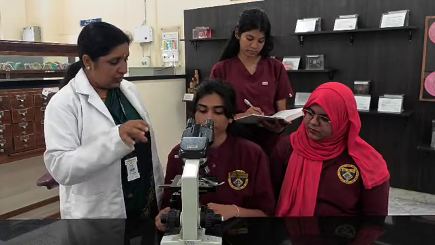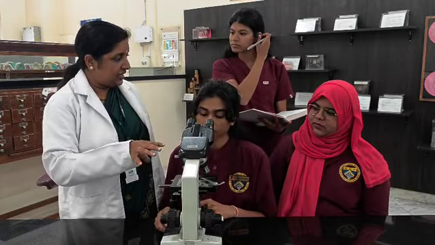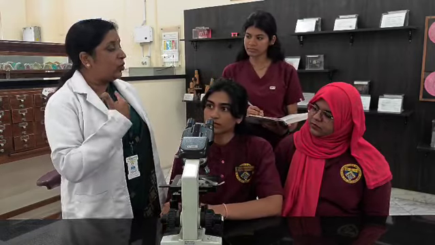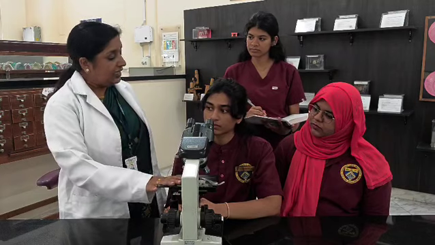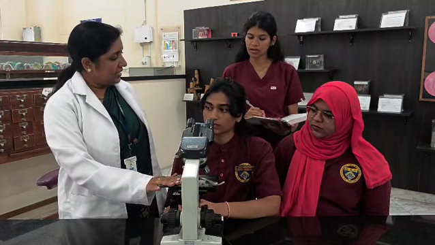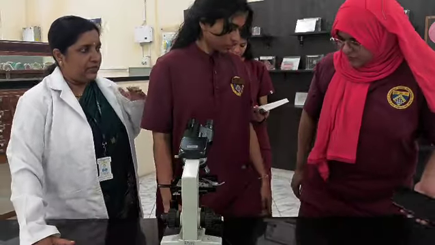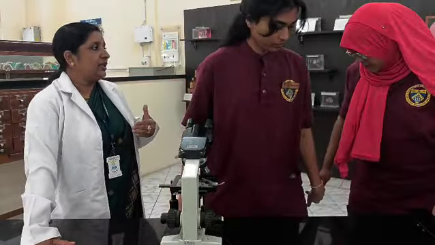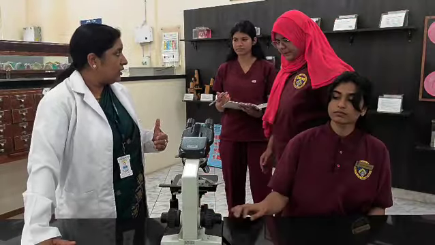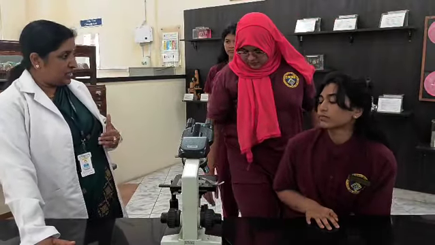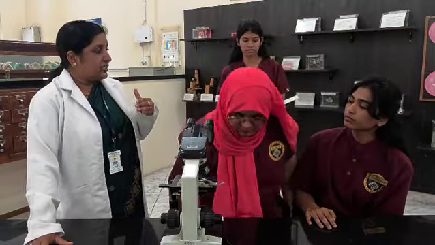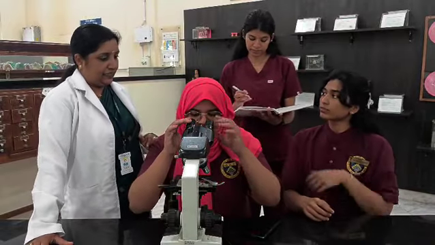When you see sebaceous cells inside the epithelium in the oral cavity, we call them Fordyce granules. The next person can come and have a look into it. You have to see the epithelium as well as the connective tissue. Within the epithelium, you have to observe Fordyce granules, that is, the sebaceous cells which are present in the epithelium.